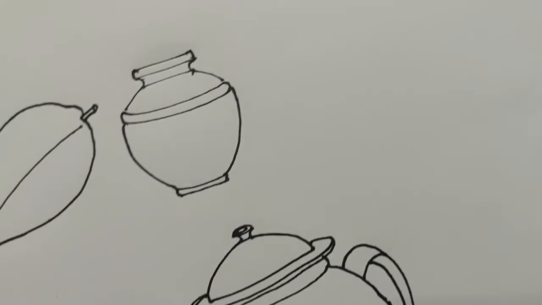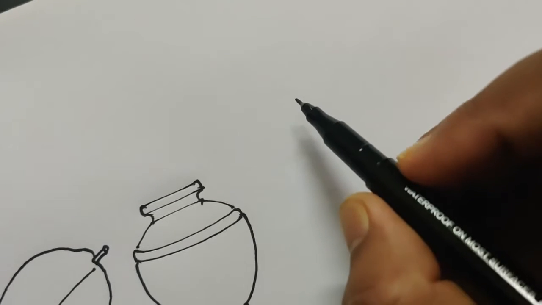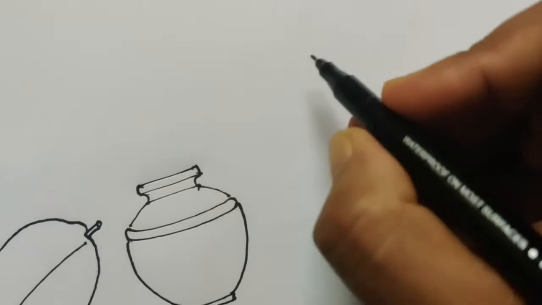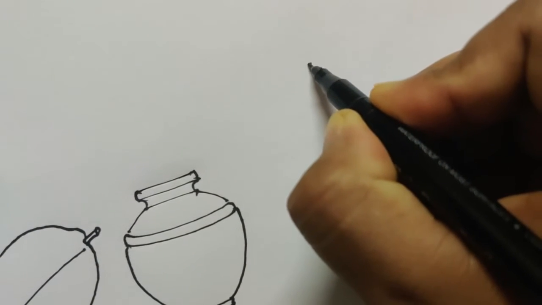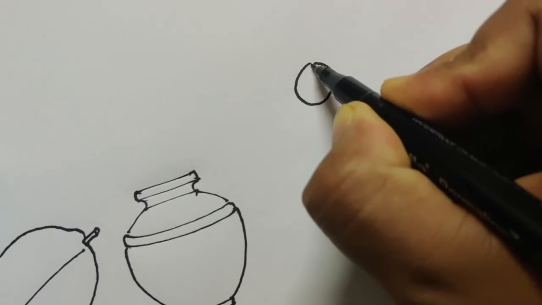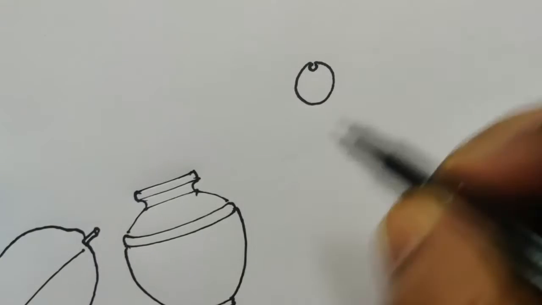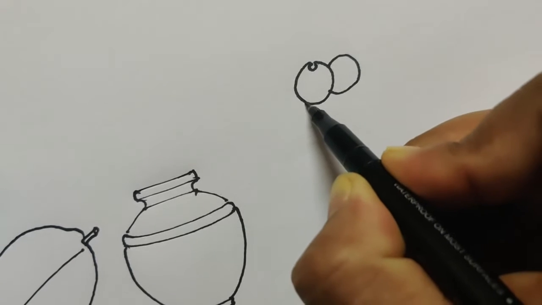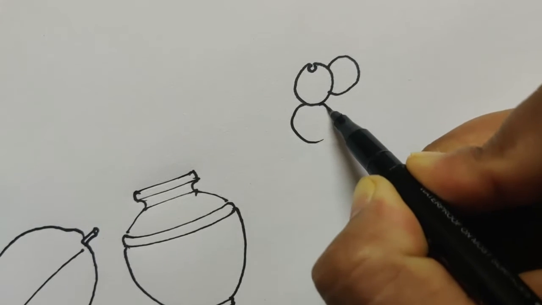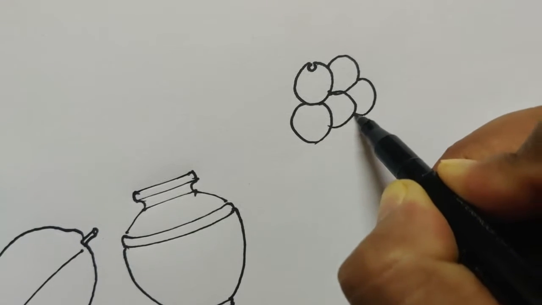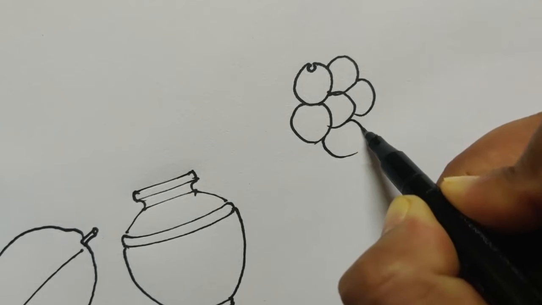So like this you can make so many objects. For example, we will take some fruits. Let's take the grapes. Simply for grapes, just take a circle and a small circle, and take like this again, one more, one more, one more, like this.